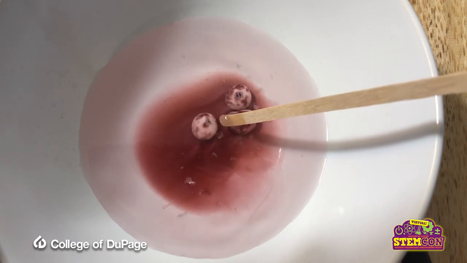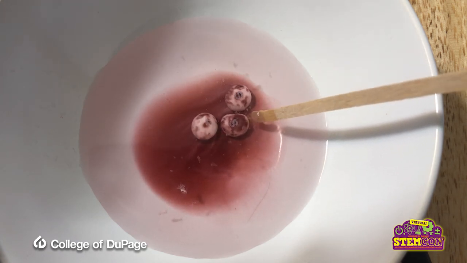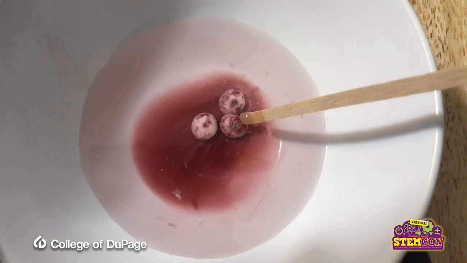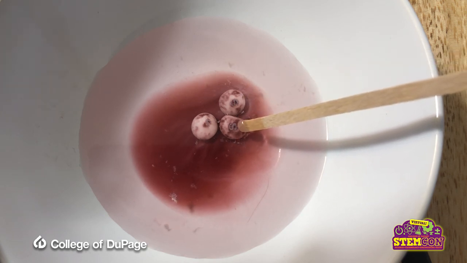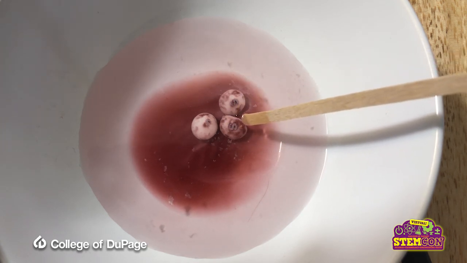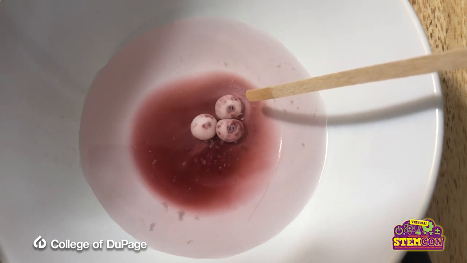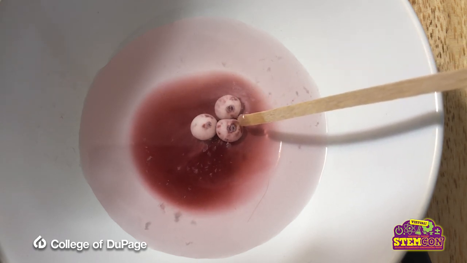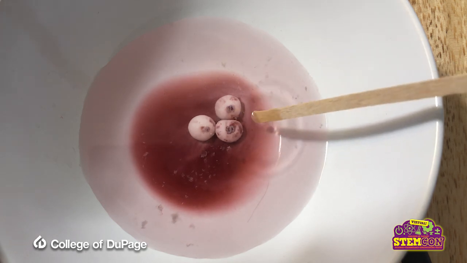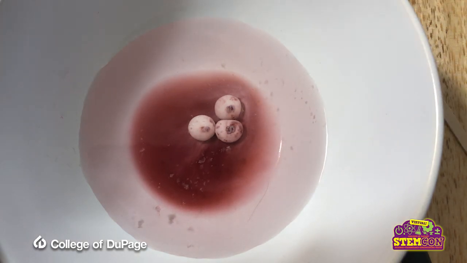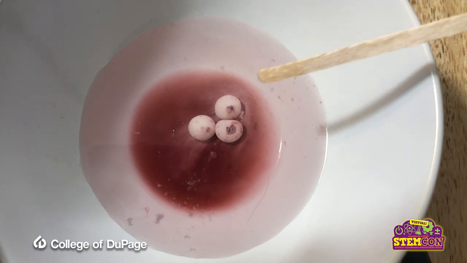But if I touch them, you can see the S is still there. The S isn't going anywhere. The S isn't being dissolved. That's because the S itself is not made out of sugar. The S is actually a wax. The wax itself is not soluble. The wax is insoluble, and so it stays like that.